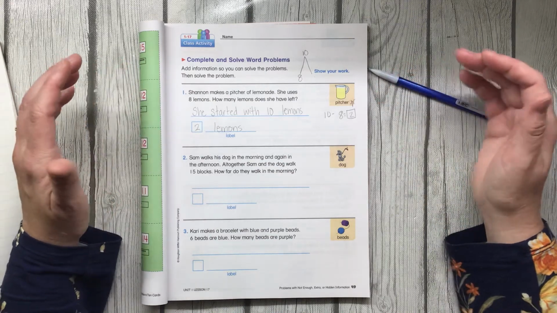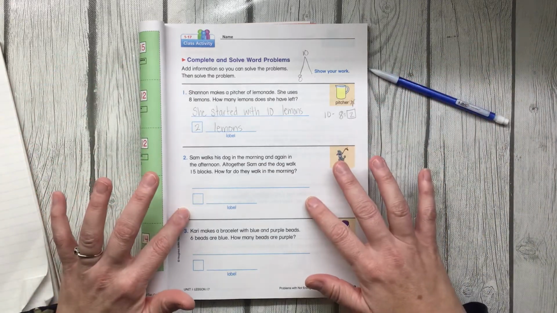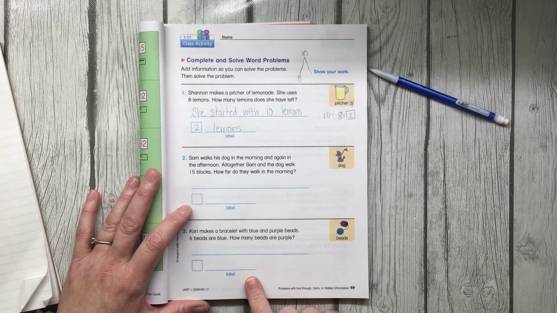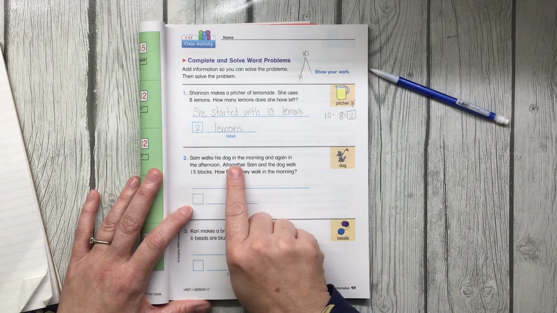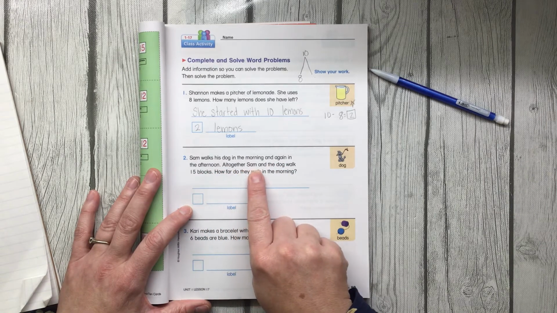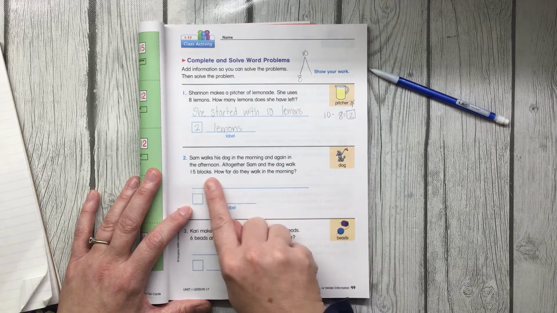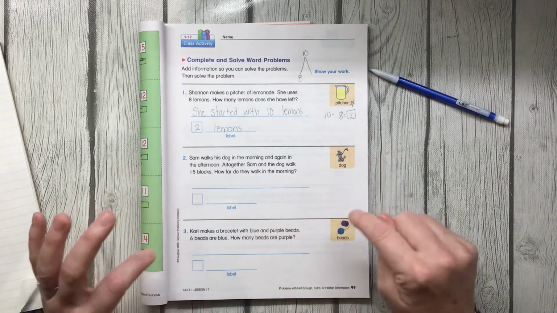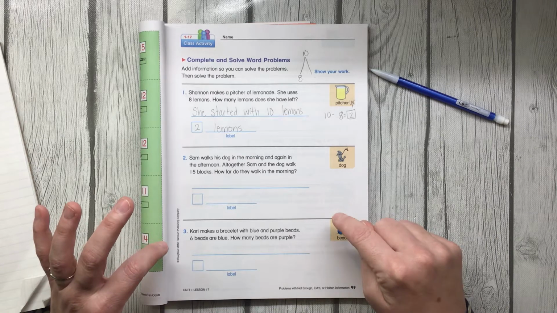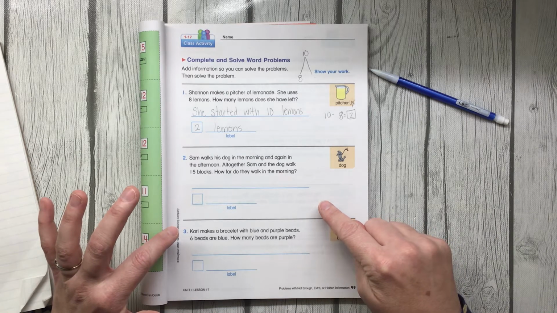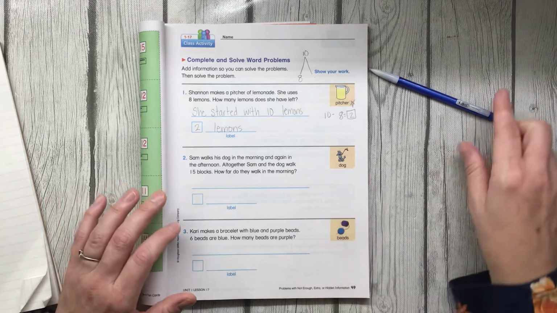All right, welcome back. We're going to start with number 2. We'll do this one together, and then this one you'll do by yourself. Sam walks his dog in the morning and again in the afternoon. All together, Sam and the dog walk 15 blocks. How far do they walk in the morning? I'm going to pause the video right now, and we're going to come up with the equation, what the number sentence will look like together.